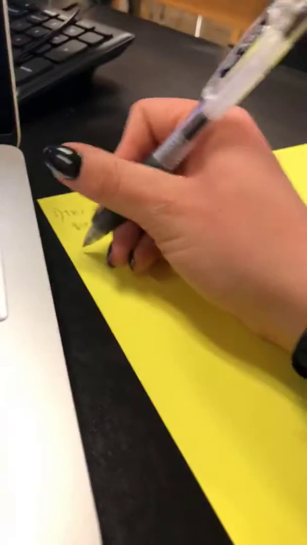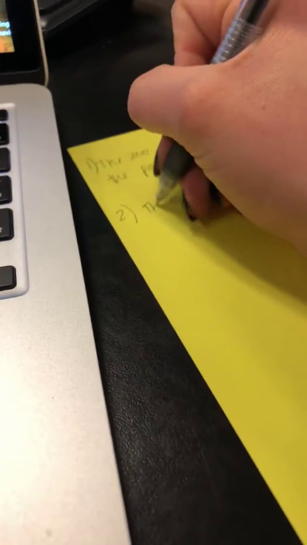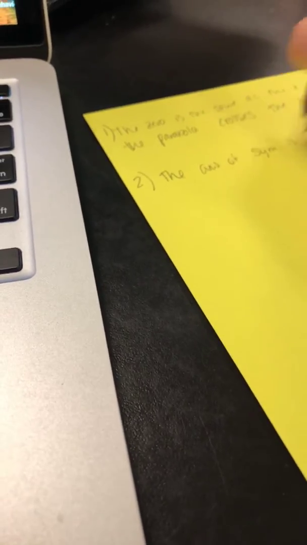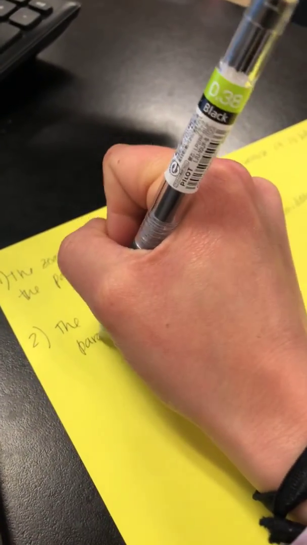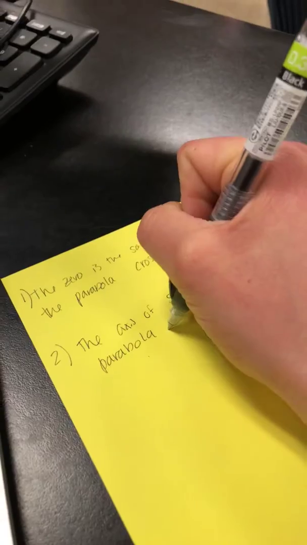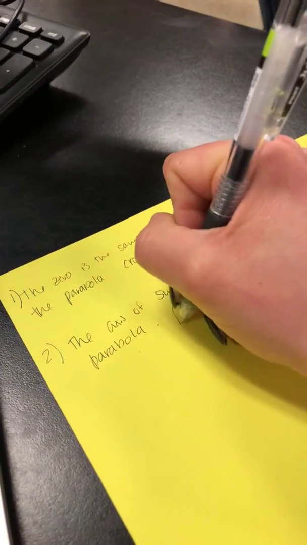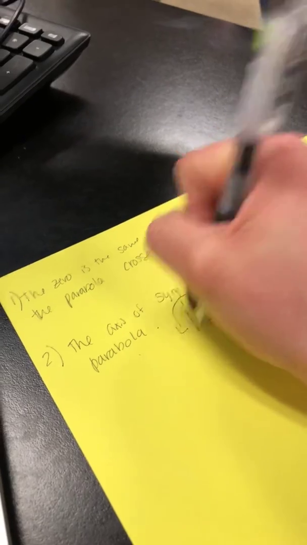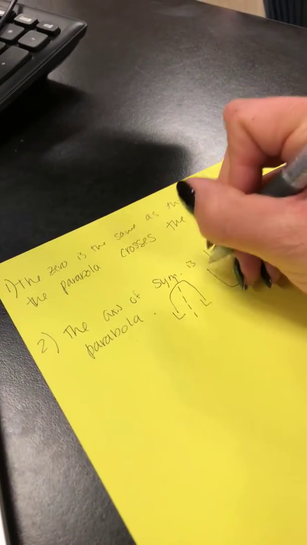where is the axis of symmetry located? The axis of symmetry is located in the middle of the parabola. And I'm just going to draw a little picture so that we remember the axis of symmetry would cut it right down the middle. And if it was facing up, it's the same thing. The axis of symmetry would cut it right down the middle.